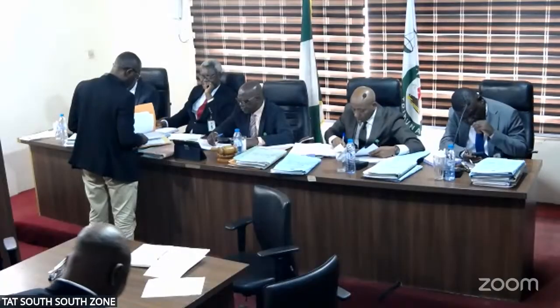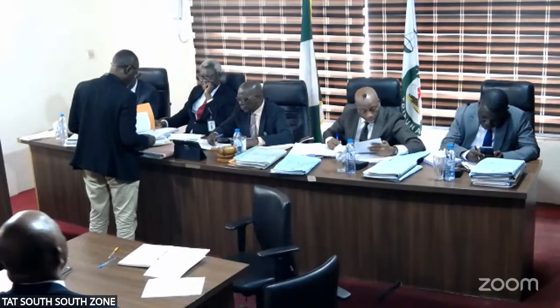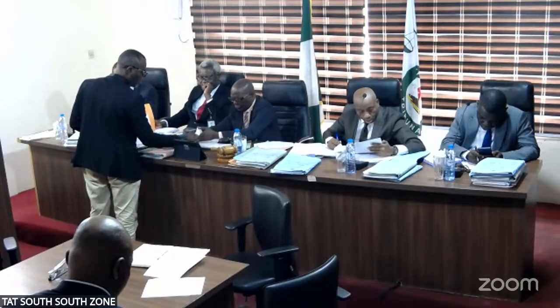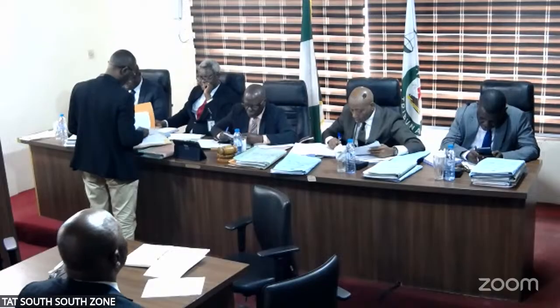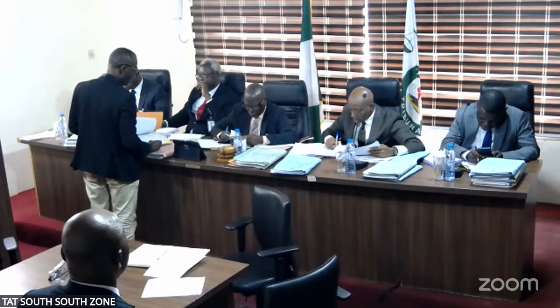The motion, the prayers are as contained on the face of the motion paper.